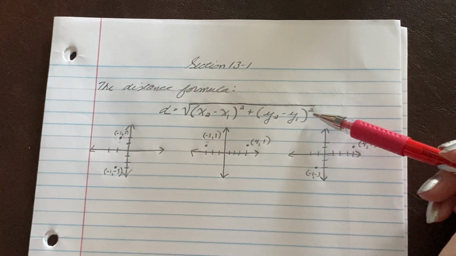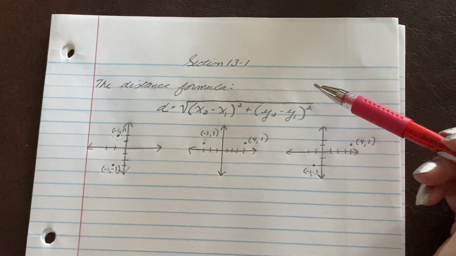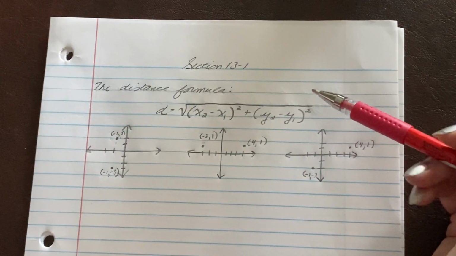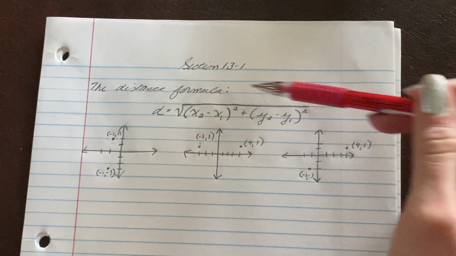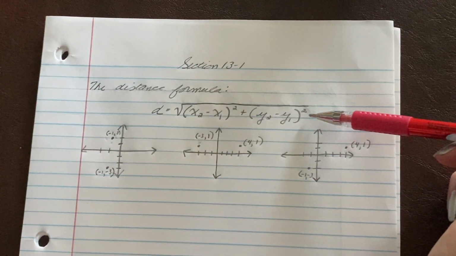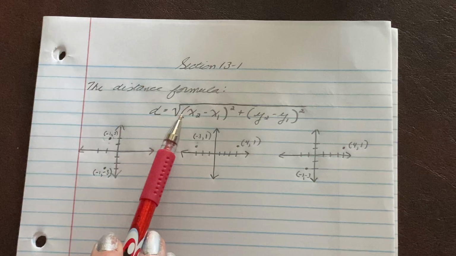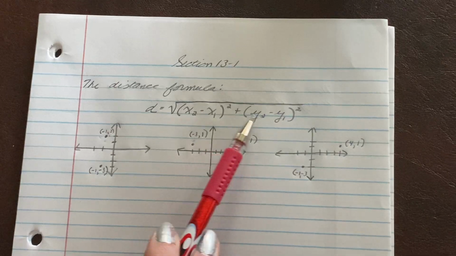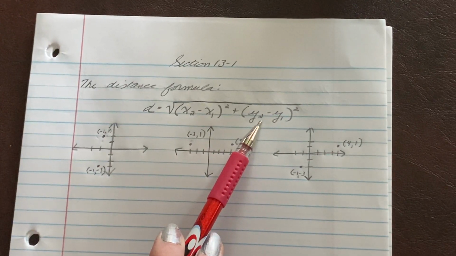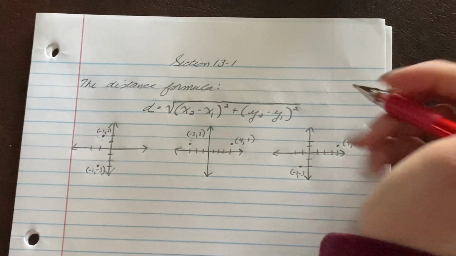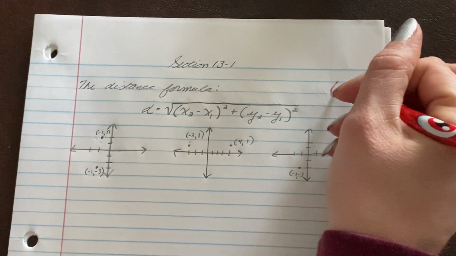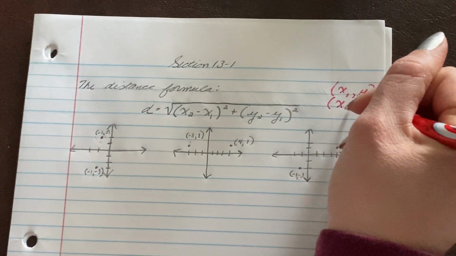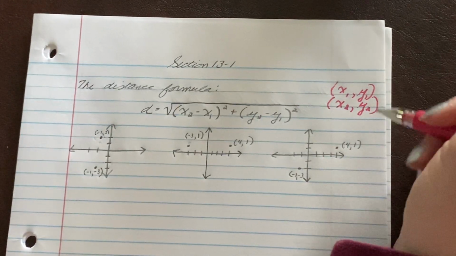algebra classes. We're going to take notes on this, so I'm going to go as slow as I can. If you need to pause this at any time and replay, please make sure you do that. All right, this distance formula does need to be memorized. You're looking at the square root of the difference of the x coordinates in two ordered pairs squared, plus the difference in the y coordinates of two ordered pairs squared. So when you have 2 points, you're going to designate them as x1, y1, and x2, y2. That's just so you work with organization.